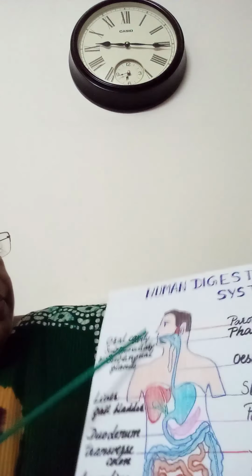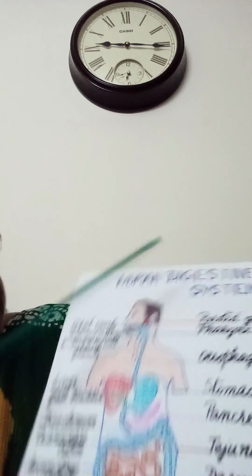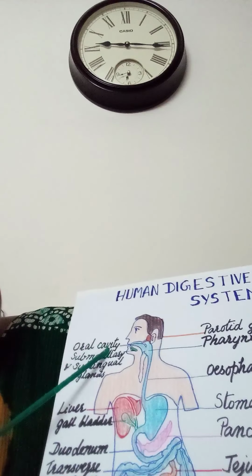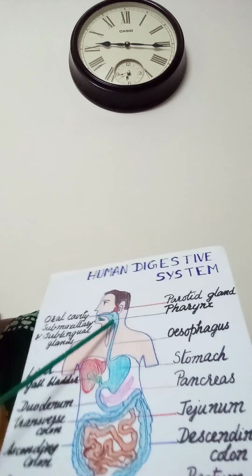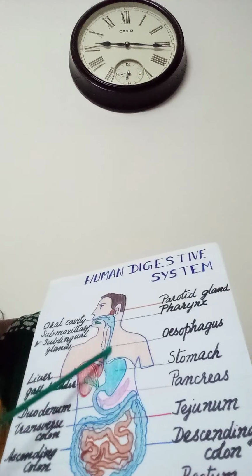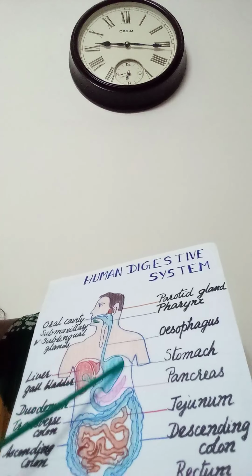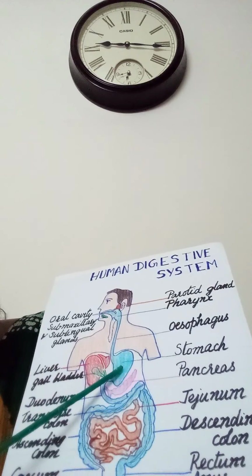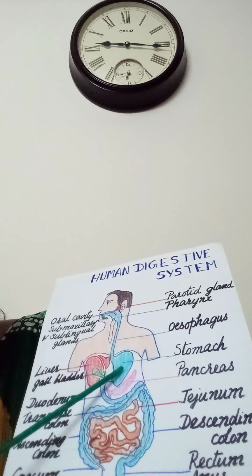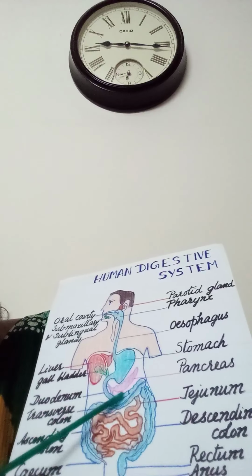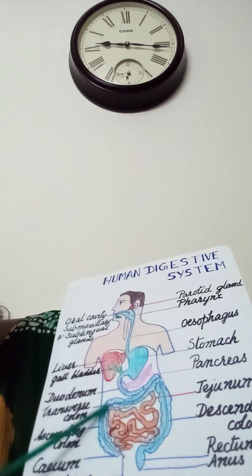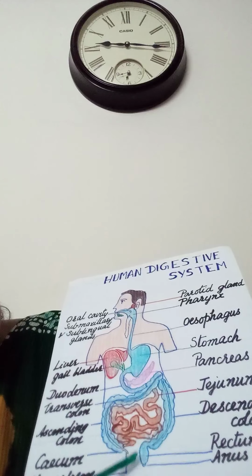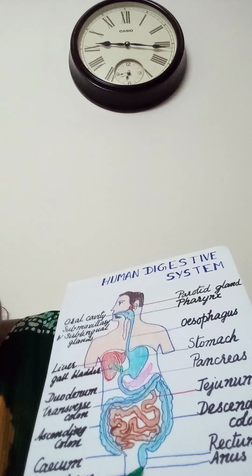In the diagram, we can say the mouth cavity or oral cavity leads to the pharynx. Pharynx leads to the esophagus. Esophagus leads to the J-shaped stomach. That stomach is present on the left side. Stomach leads to the small intestine. See, this is the small intestine. Small intestine leads to the large intestine. Large intestine leads to the rectum and anus.